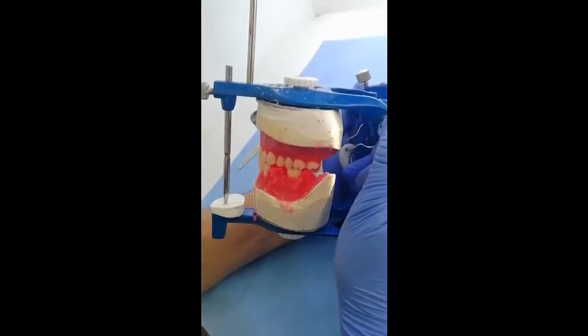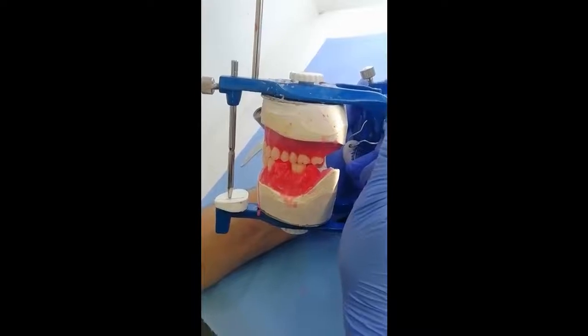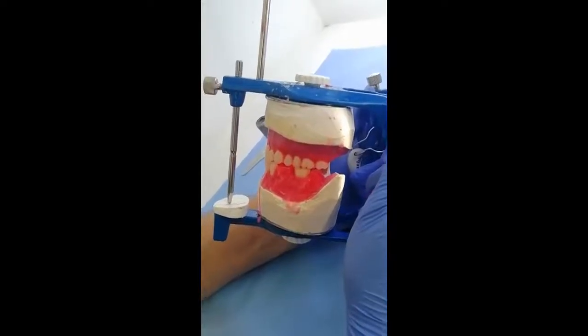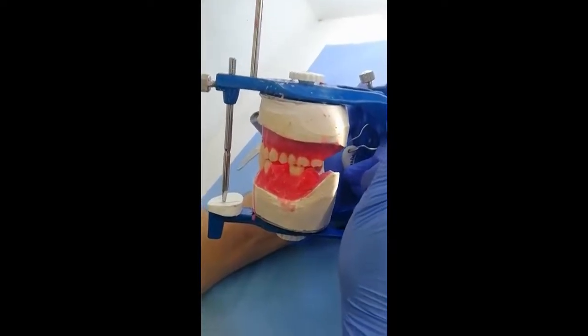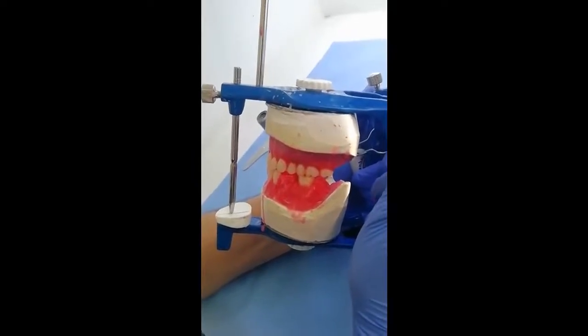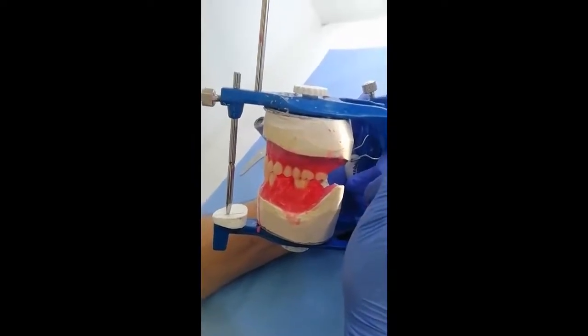We have to have a balancing contact between the mandibular first molar and the opposing teeth. Now you can see here we can put an edge to edge without separation of the pin, and we have balancing contact.